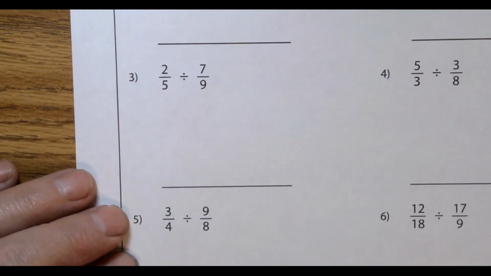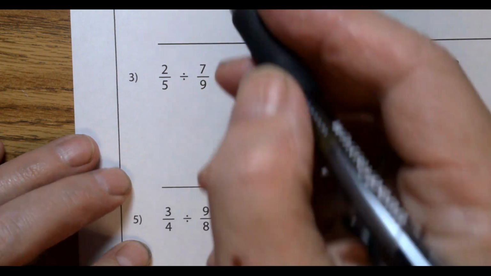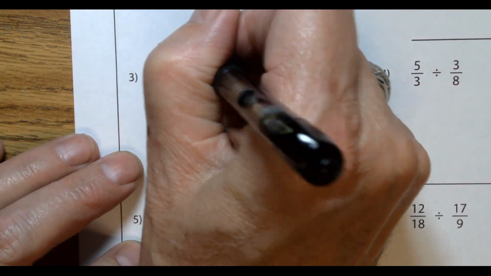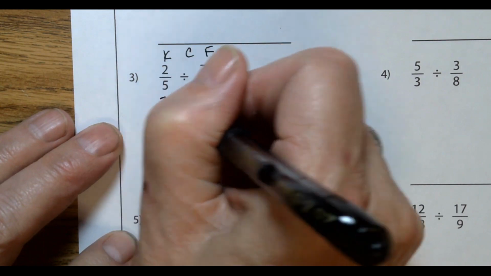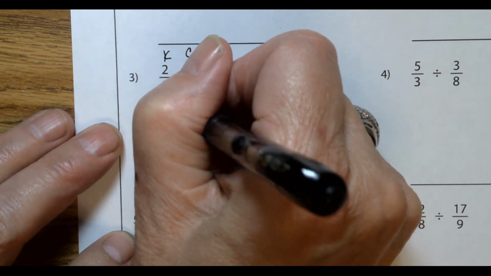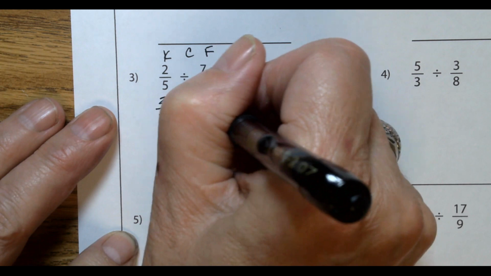I have 2/5 divided by 7/9. I'm going to do my keep, change, flip. I'm going to rewrite 2/5. I'm going to change this to multiplication. I'm going to flip it. I'm going to put 9 on top, 7 on the bottom.